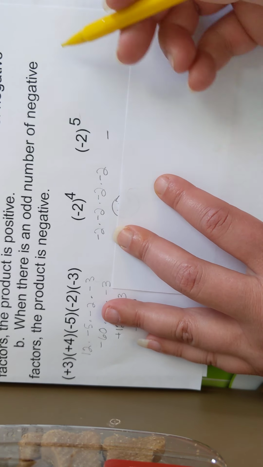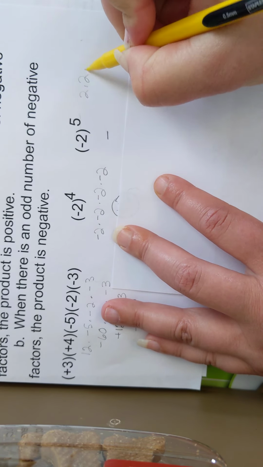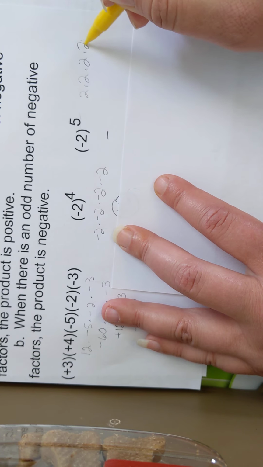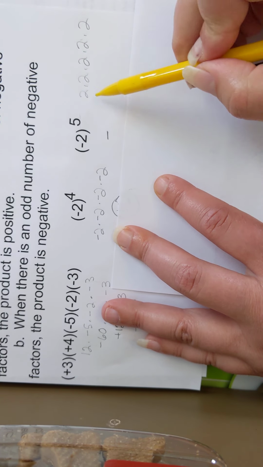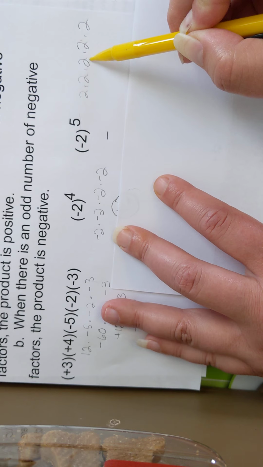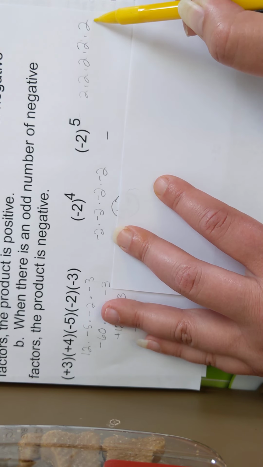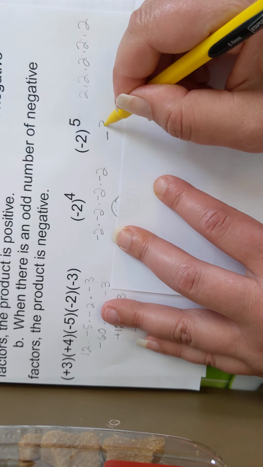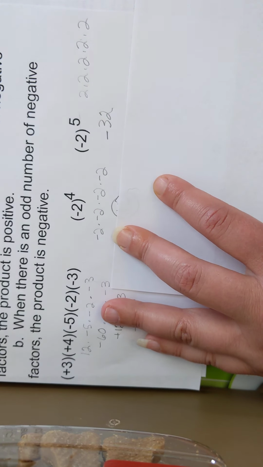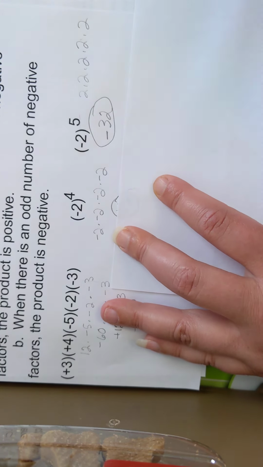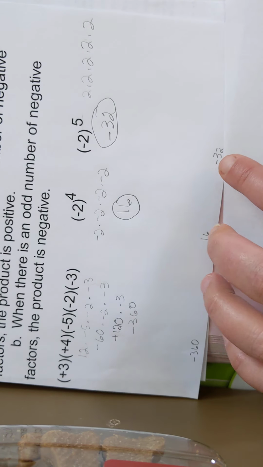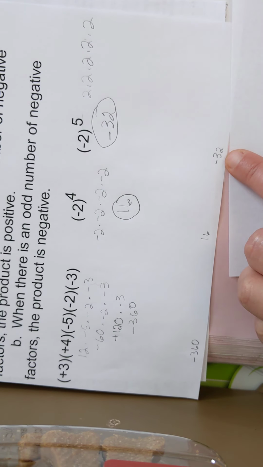Now I need to take 2 times 2 times 2 times 2 times 2. So 2 times 2 is 4, times 2 is 8, times 2 is 16, times 2 is 32. So negative 32 is my answer. Let's check down here. Negative 32 is the correct answer.